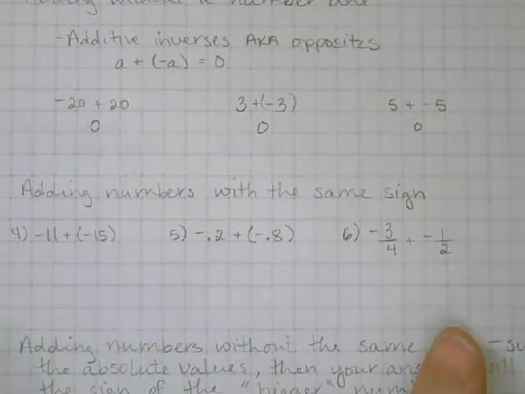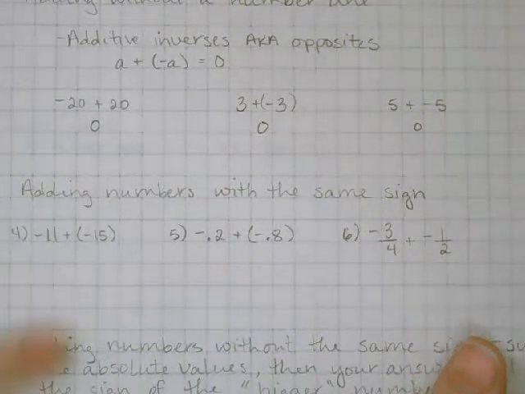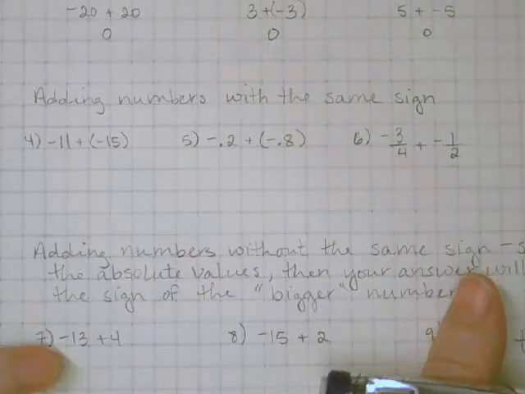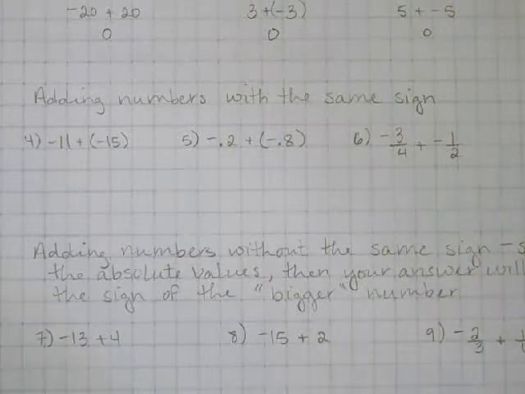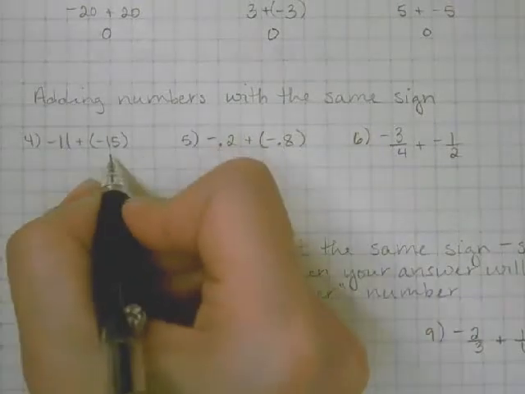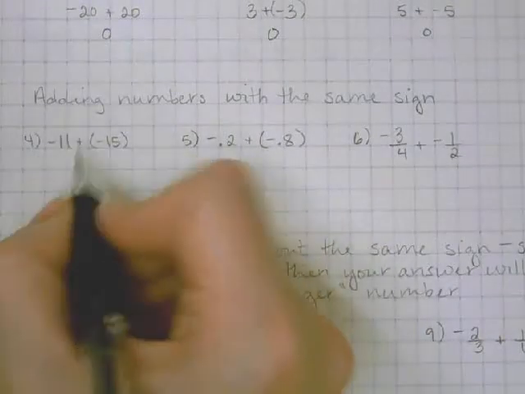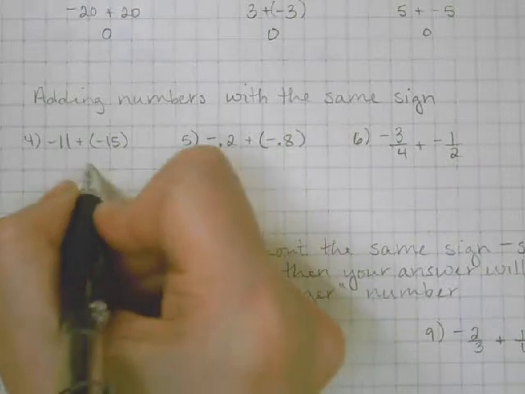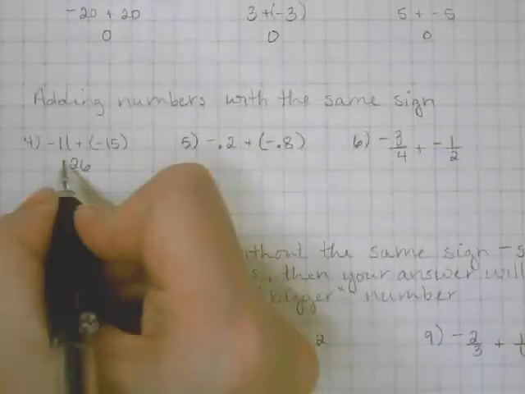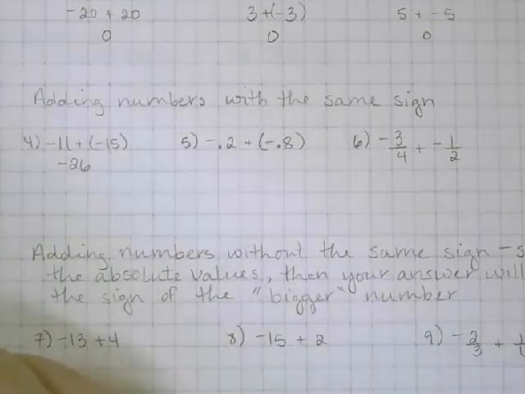If I'm adding numbers with the same sign, then I simply add them the way I normally would if they weren't negative, and then I keep that negative sign. So if they're both positive, I just add them like normal. If they're both negative, I add them like normal, and then make the answer negative. So if I have -11 plus -15, 11 plus 15 is 26. Because both of them are negative, it's going to be a -26.